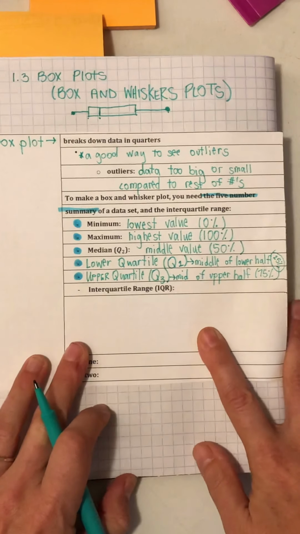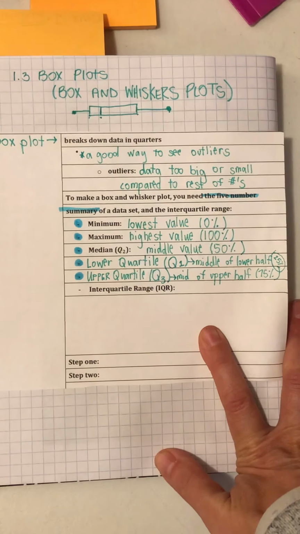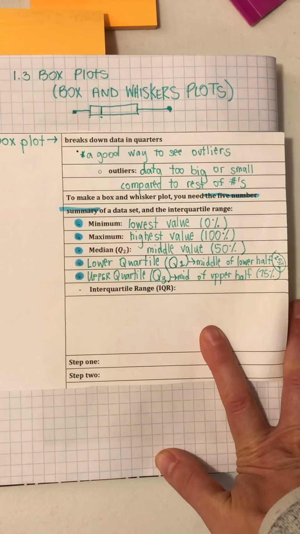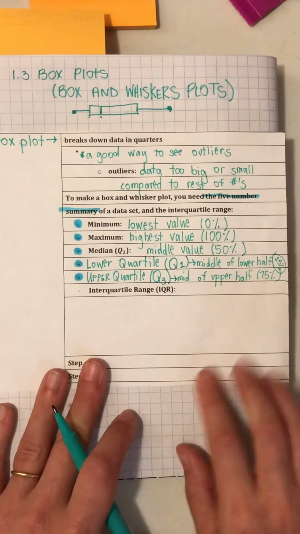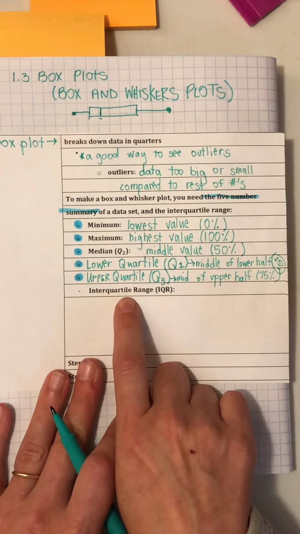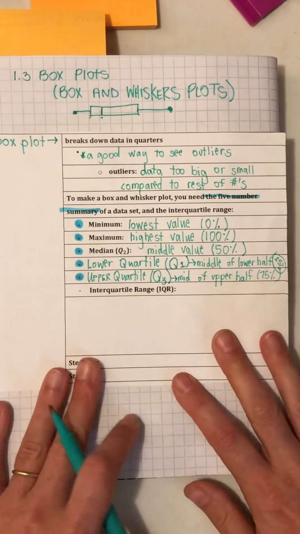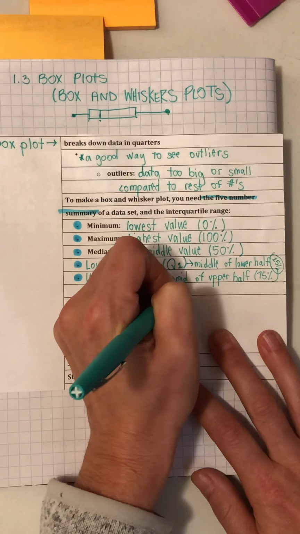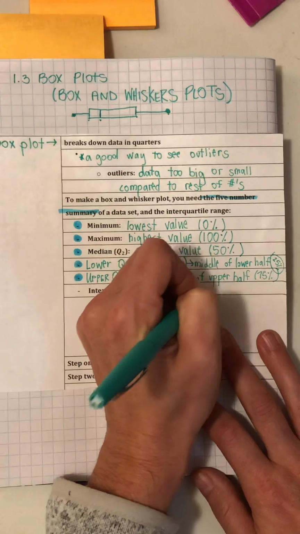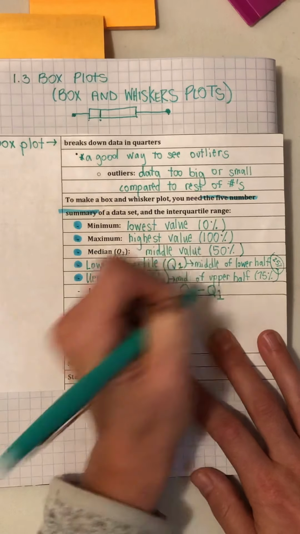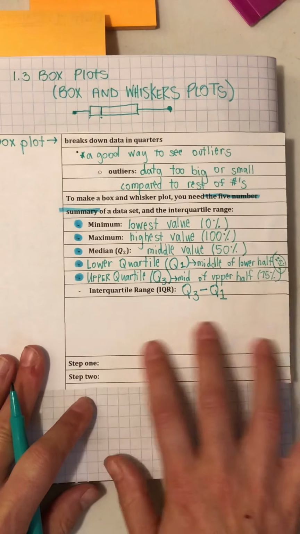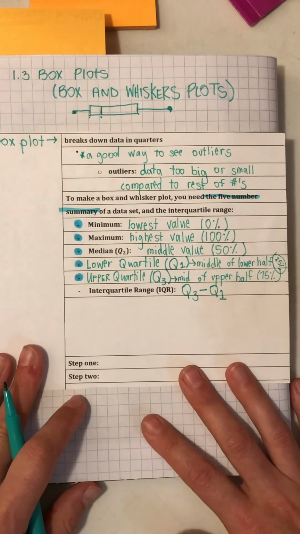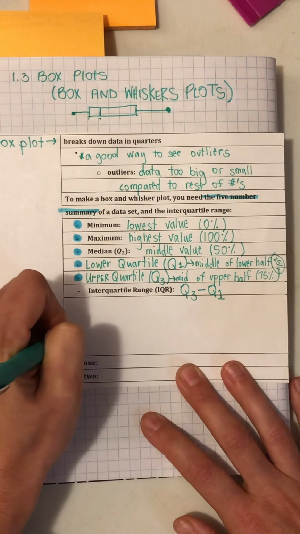Okay, still doing okay? All right, remember, rewind, pause, fast forward. So the other thing we've got is called the interquartile range, or the IQR. So the I for inter, the Q for quartile, and the R for range. So that's just whatever the number is for Q3 minus Q1. So we're going to have an example on that.